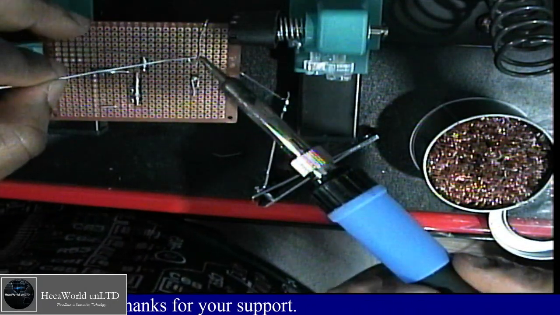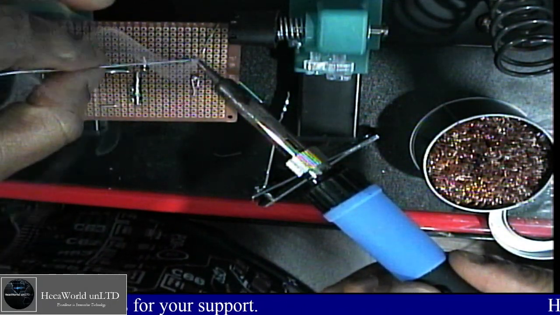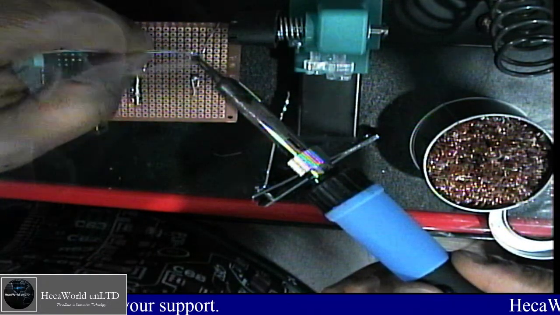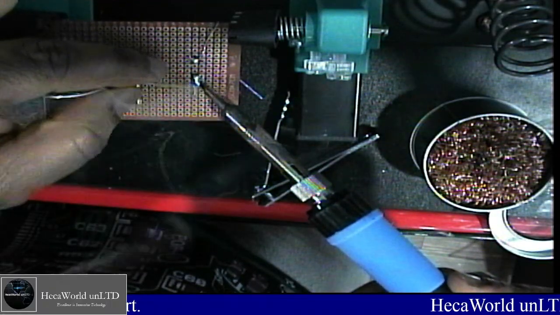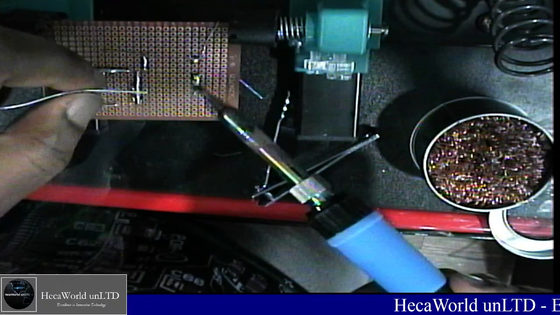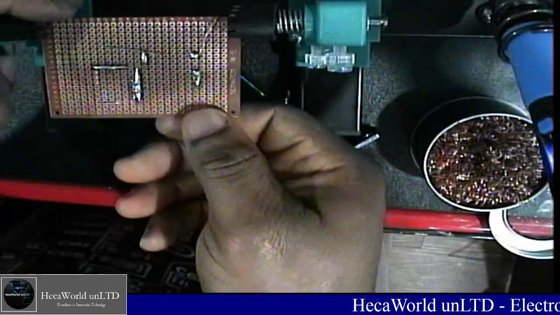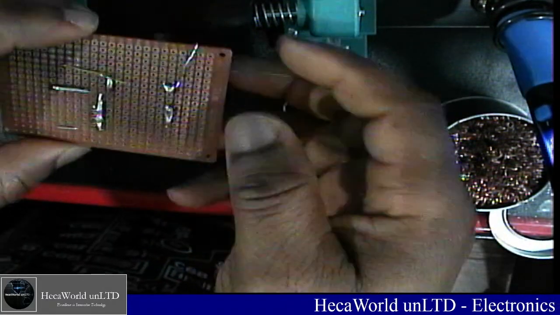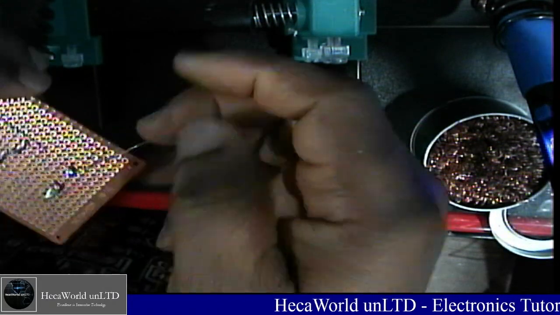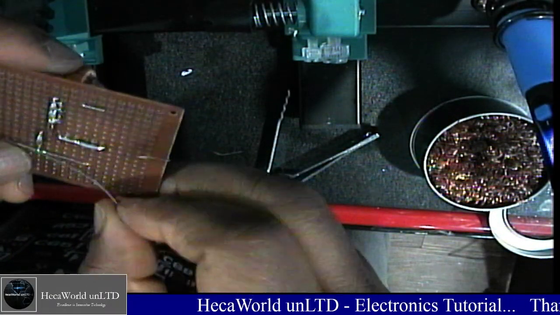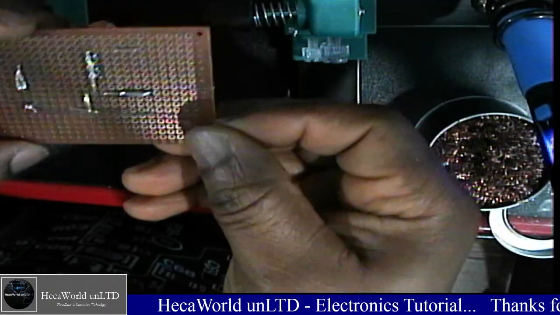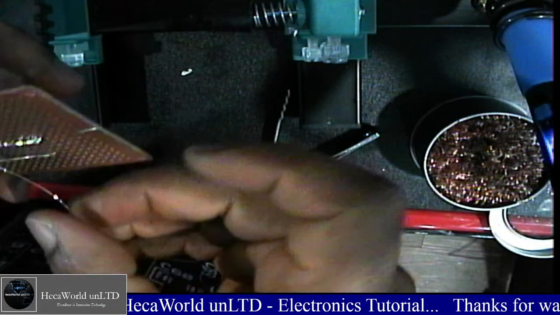So solder it first. And I'm gonna resolder this one, make it firm. And then I'm just gonna run the line back. Okay.